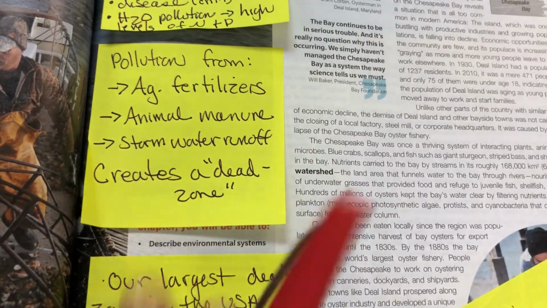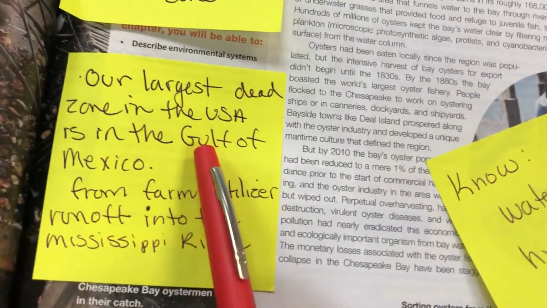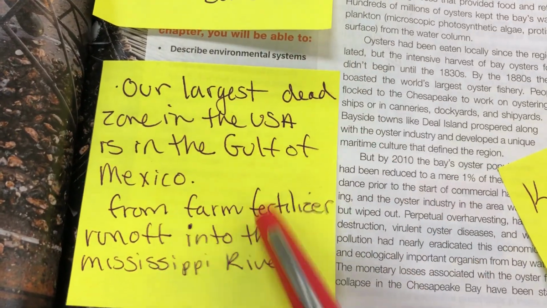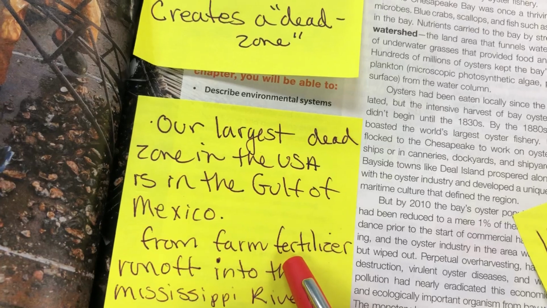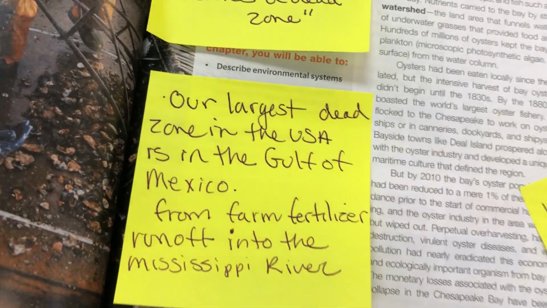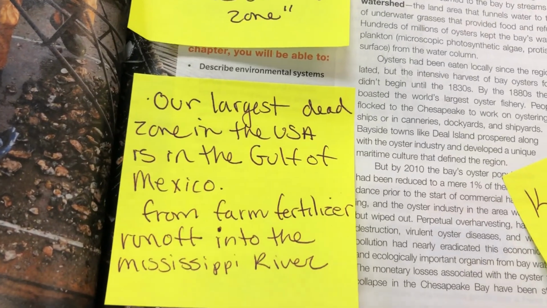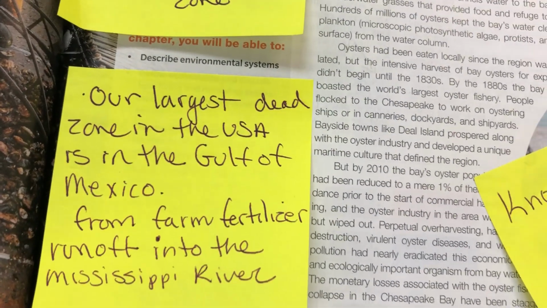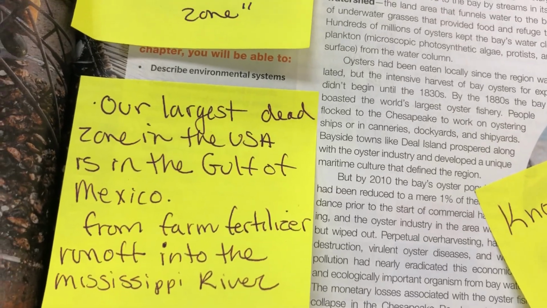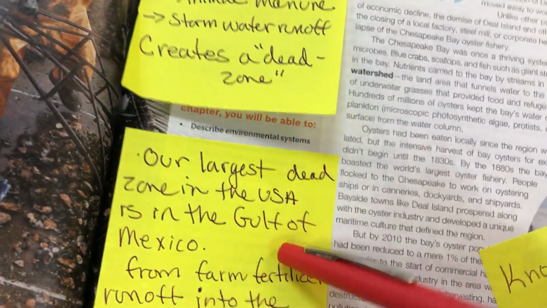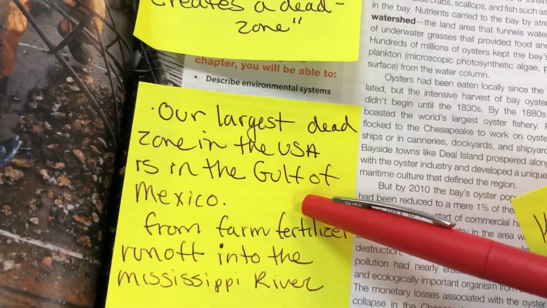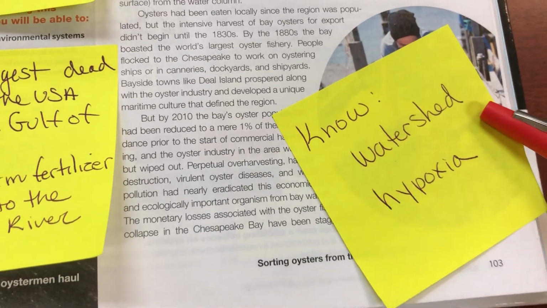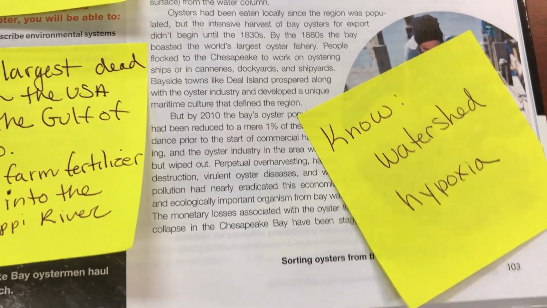Now, the largest dead zone in the United States is in the Gulf of Mexico. And that's mostly because of, again, farming fertilizers. And what happens is the Mississippi River that covers multiple states drains into the Gulf of Mexico. So it picks up all the fertilizers from Arkansas, Missouri, Mississippi, and other states it runs through and brings them all to the Gulf of Mexico. So that's why they are the largest dead zone. Other words you need to know, make sure you know what a watershed is, and hypoxia.